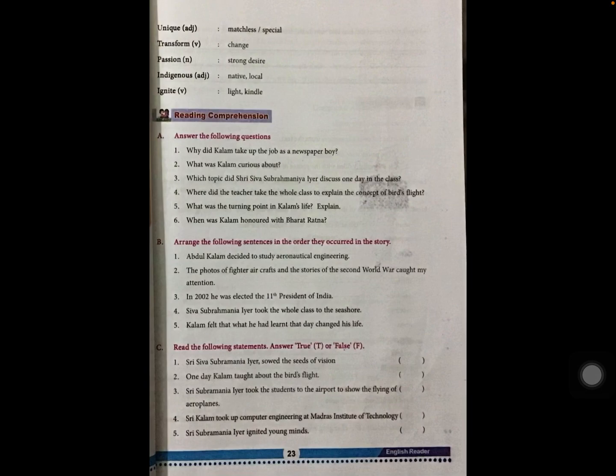Arrange the following sentences in the order they occurred in the story. They have been given in jumbled order, children. You have to write the sentences in the correct order in your notebook. See, for us classwork, homework, script, textbook, like that three different books will not be there. We have one book, that is notebook. In notebook only we do all the work.